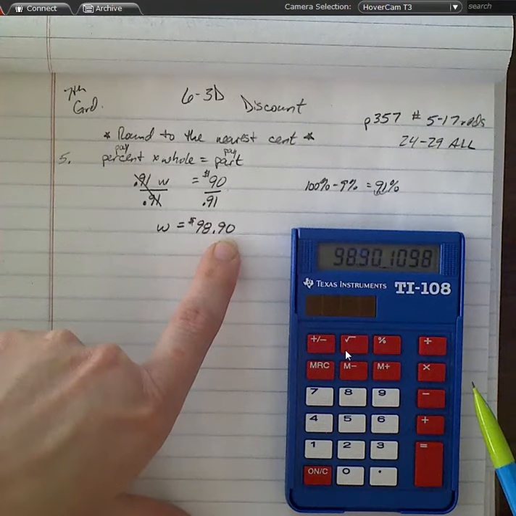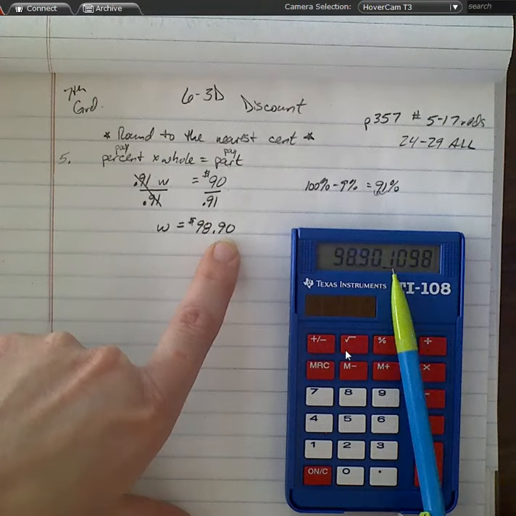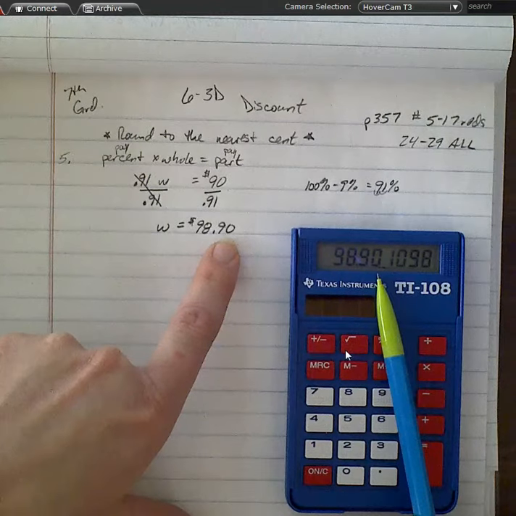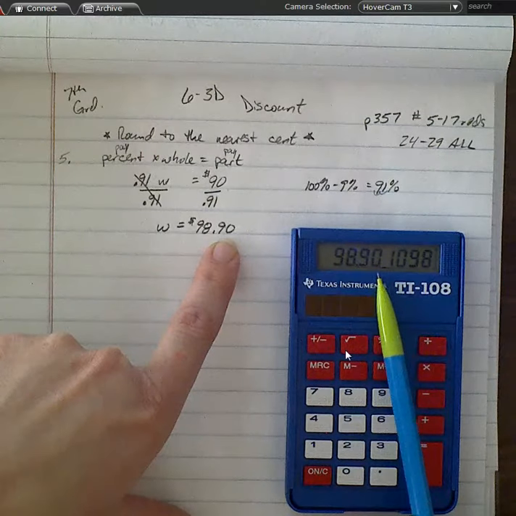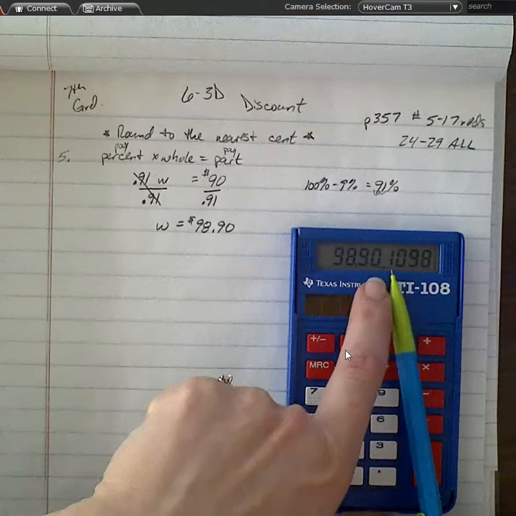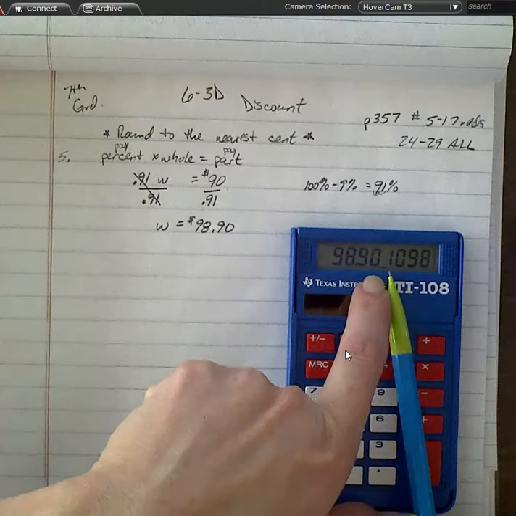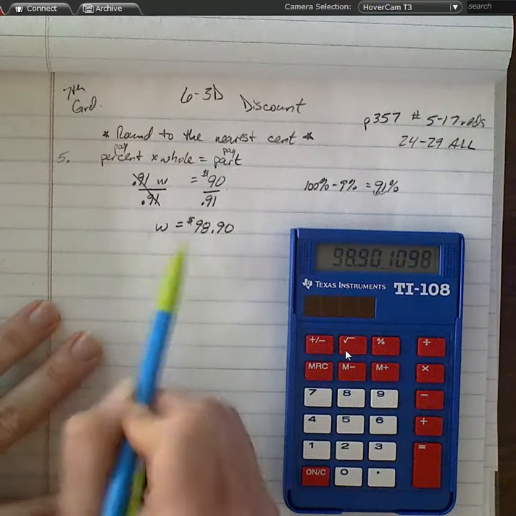Why is it $98.90 and not 91 cents, Jaden? Because you don't round the zero up to a 1. Why not? Perfect. I'm going to look to the place value to the right. This is a 1. That means I keep it the same. If it were 5 or higher, then I would round it up. That's my answer.